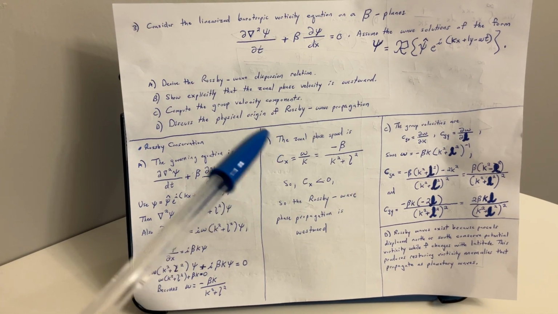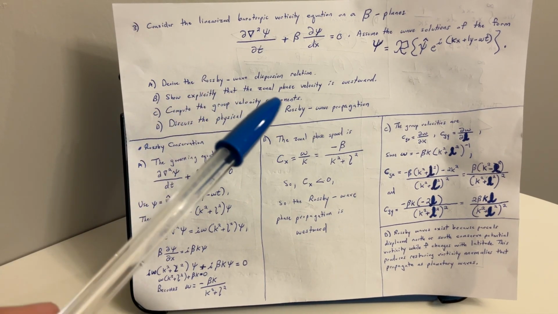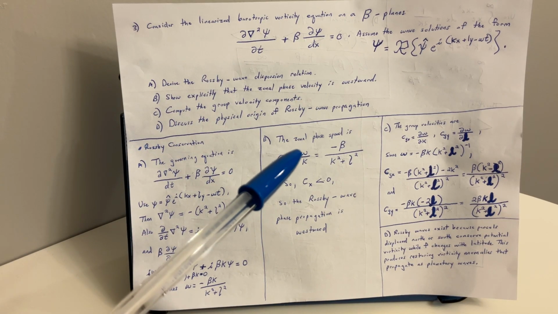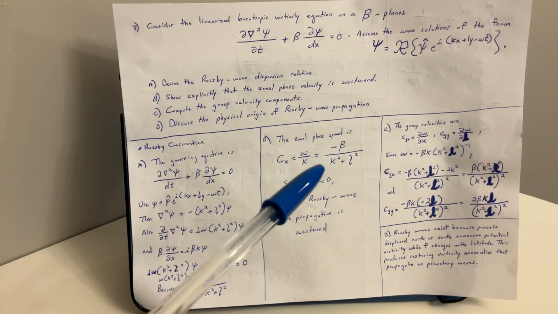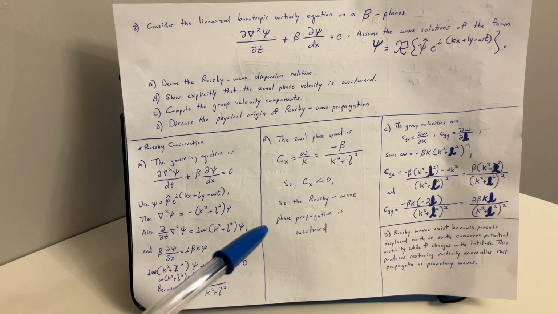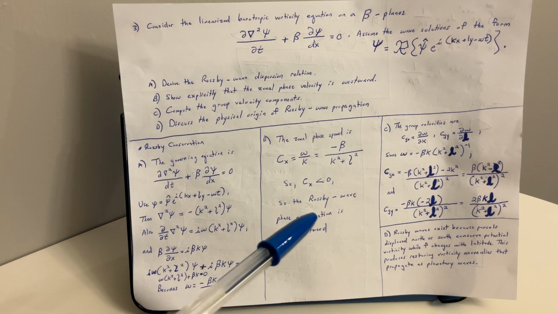For letter B, show explicitly that the zonal phase velocity is westward. c sub x equals omega over k, that's negative beta over k squared plus l squared. And so c sub x is less than 0, so the Rossby wave phase propagation is westward.